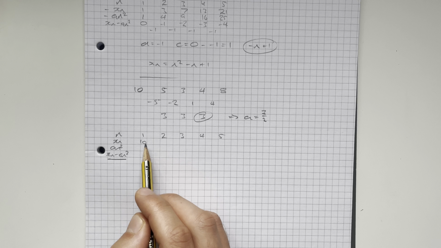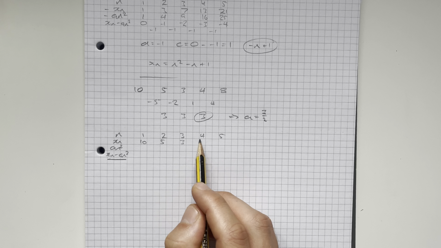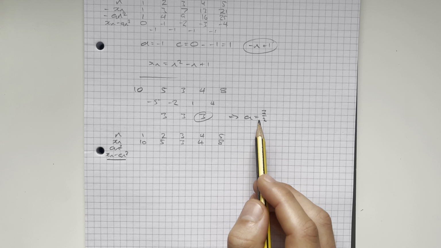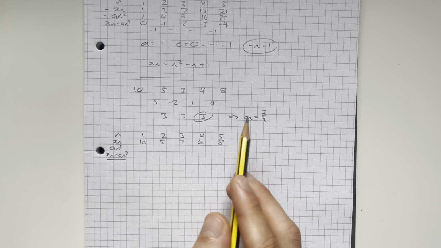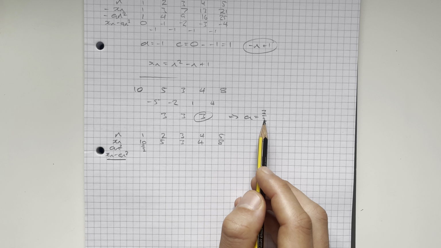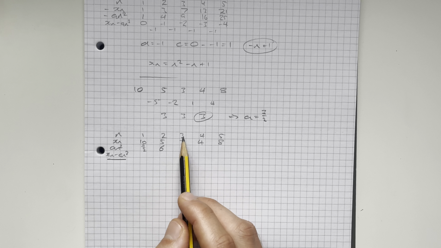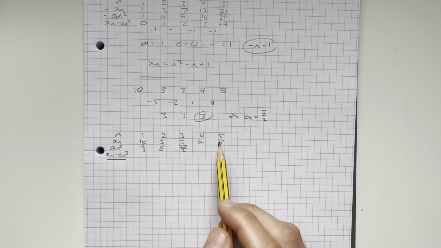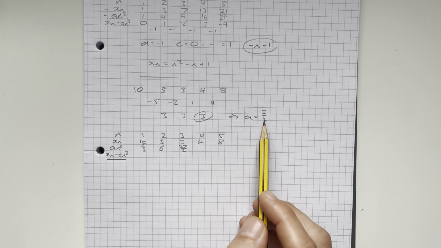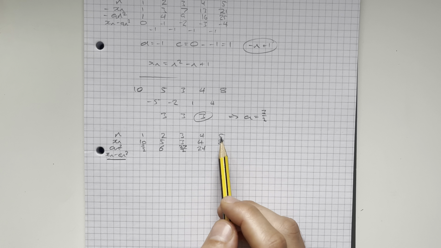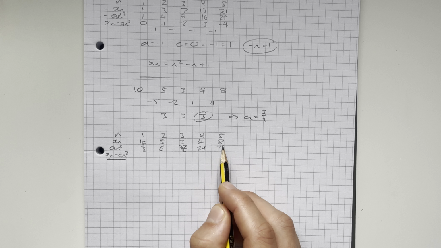The terms themselves then were 10, 5, 3, 4, 8. an squared, well a is 3 over 2, so if we square 1, we get 1, times by 3 over 2 gives us 3 over 2. 2 squared is 4, times by 3 over 2 is the same as saying, well, half of the 4 is 2, times by the 3 gives 6. 3 squared is 9, so that's 27 over 2. And continuing this on, we get 4 squared, which is 16. Half of that is 8, times by the 3 is 24. And 5 squared is 25, times by 3 is 75. So 75 over 2.